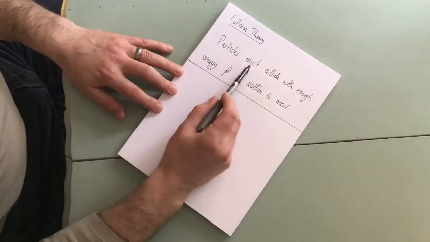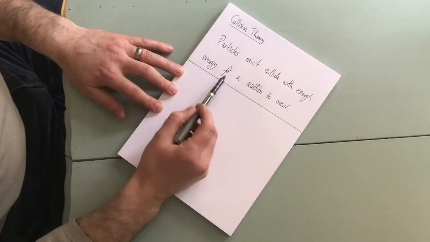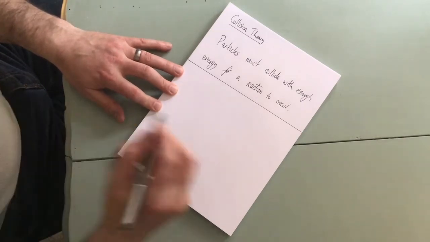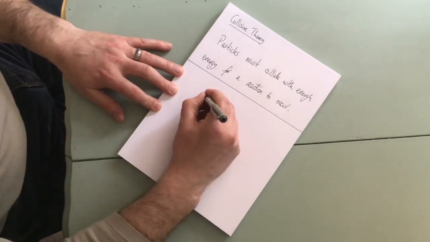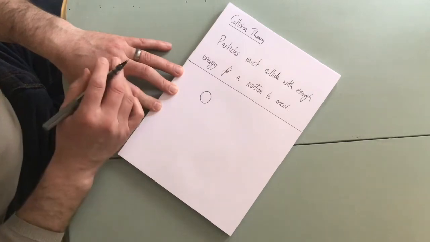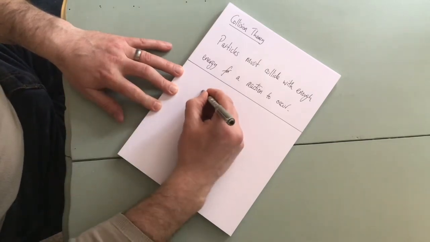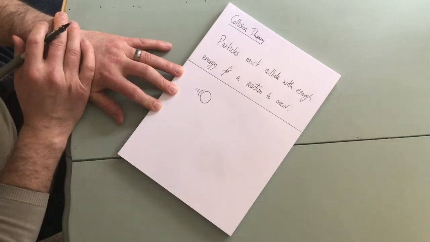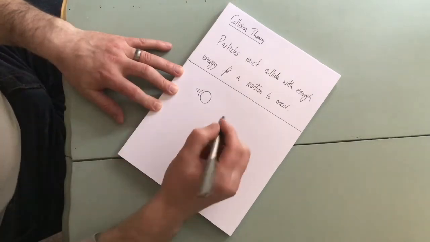Collision theory states that particles must collide with enough energy for a reaction to take place. Let's have a look and see what that really means. Particles must collide with enough energy for a reaction to occur. So when we look at this at a particle level, we call it the particle model. What we're doing is we're looking at particles and that they must be moving or vibrating. Now particles must be colliding.